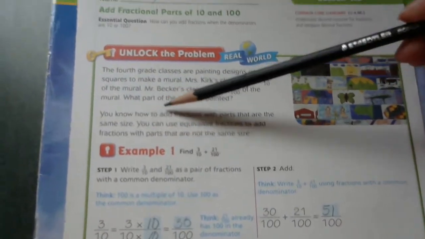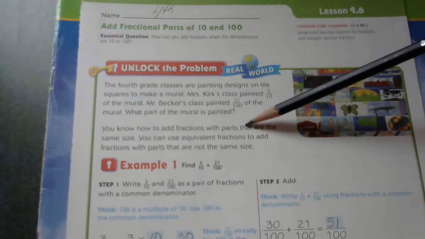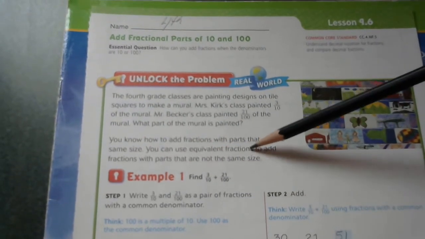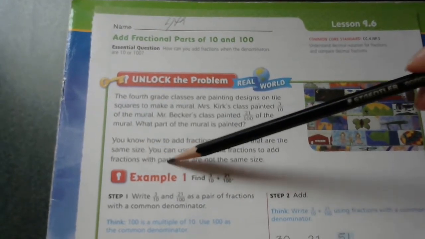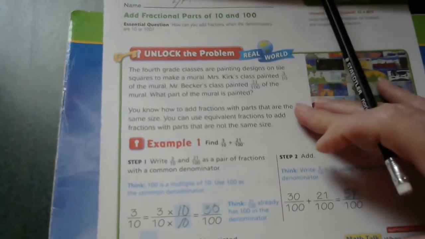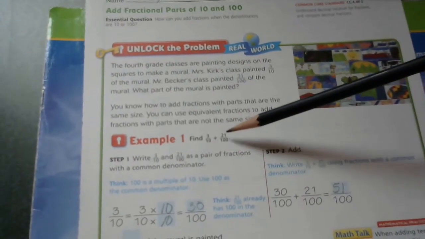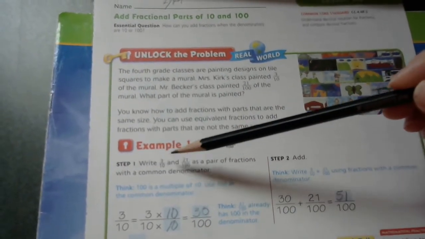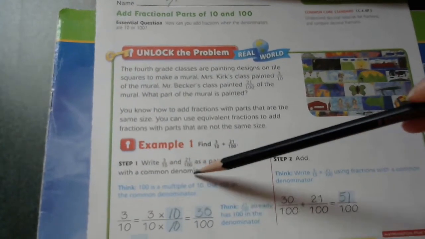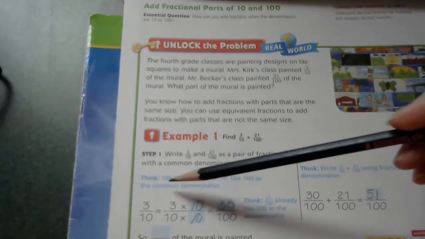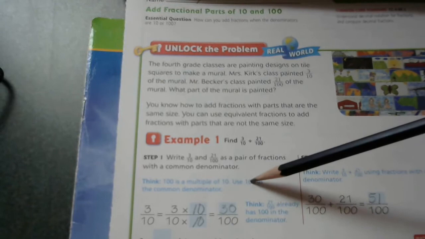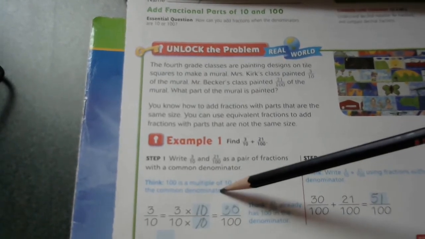Well, you know how to add fractions with parts that are the same size. You can use equivalent fractions to add fractions with parts that are not the same size. So our example is 3/10 plus 21/100ths. Write 3/10 and 21/100ths as pairs of fractions with a common denominator. So it says think: 100 is a multiple of 10. Use 100 as the common denominator.